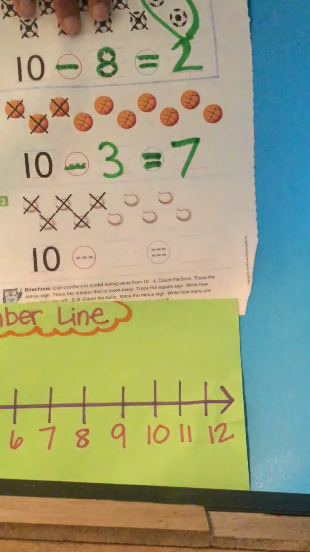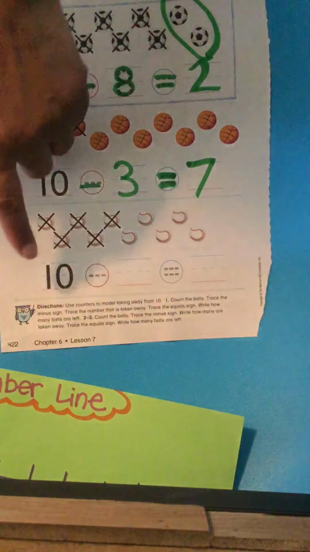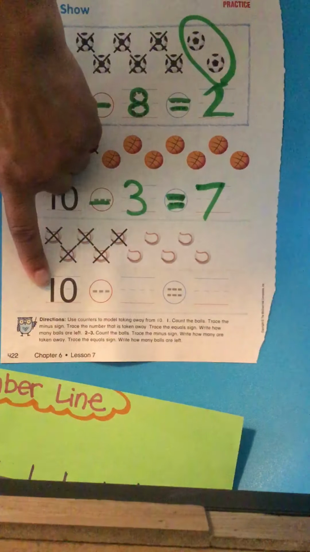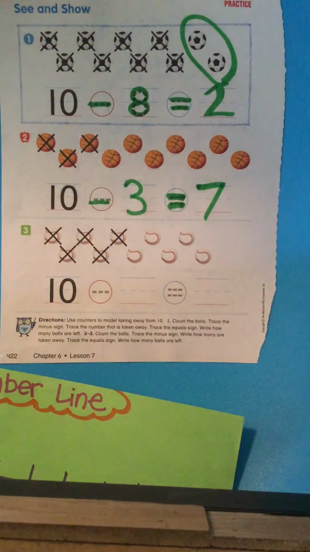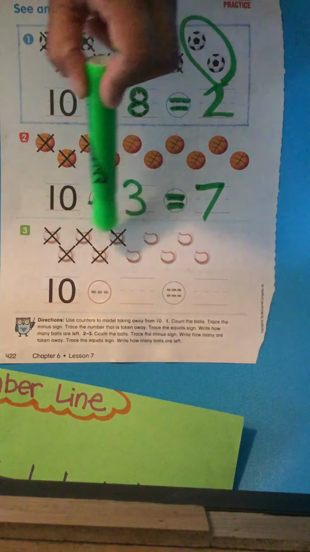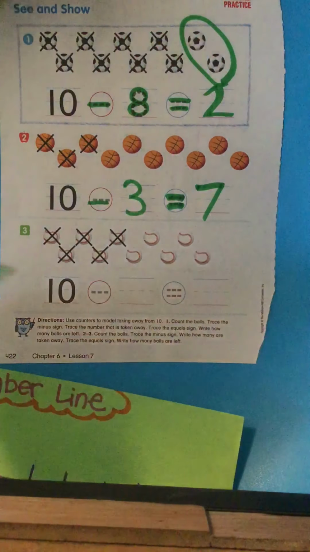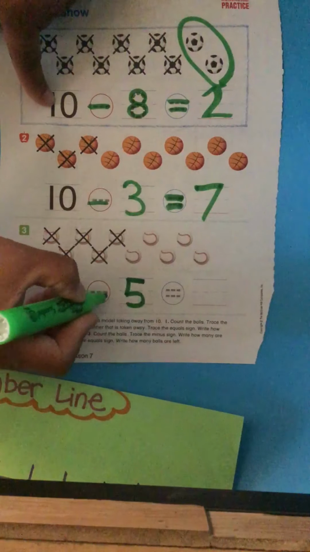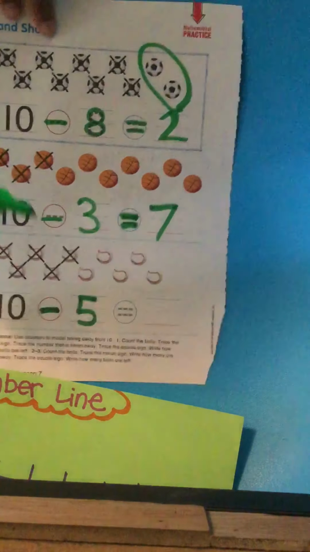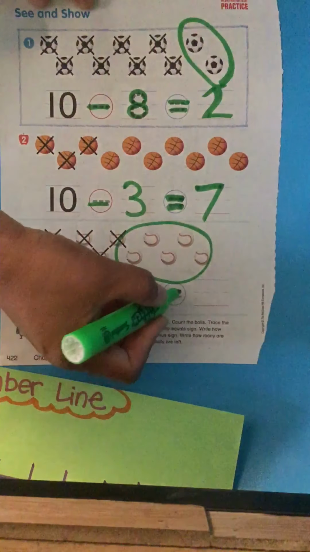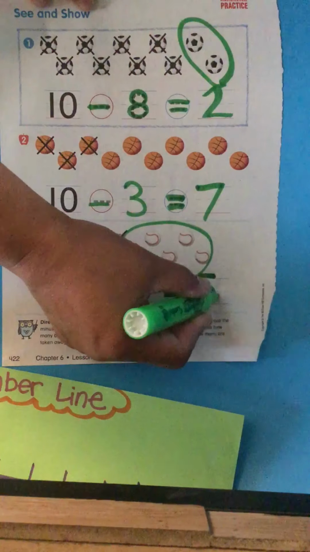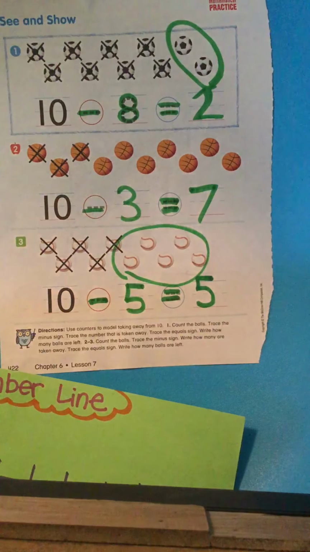Okay, last one. What are we decomposing from? What are we taking away? From 10. Let's see how many are taking away. 1, 2, 3, 4, 5. Good. So 10 take away 5. Let's find out how many are left. 1, 2, 3, 4, 5. 10 take away 5 is what, boys and girls? 5.